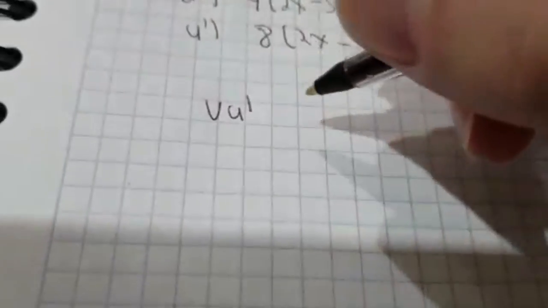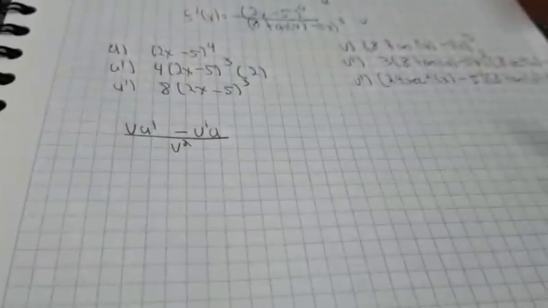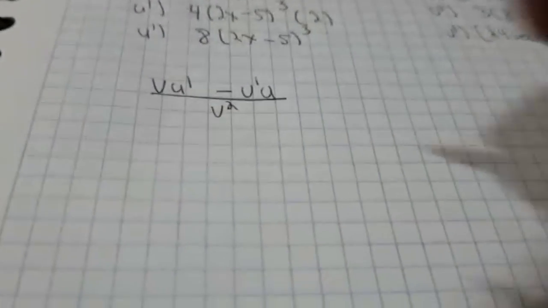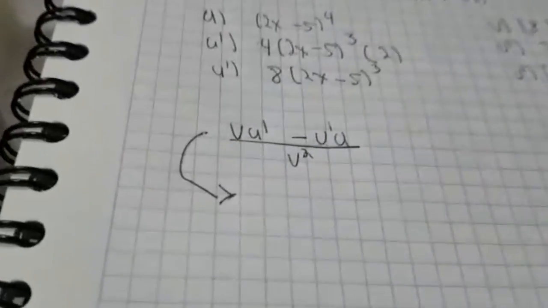Now the quotient rule is this one. This is the formula. Minus the derivative of the first one times the second, over v squared. This is going to be the formula that we're going to use. So we're going to write a line just like that. It's going to come over here, and we'll try to write it down. It's going to be a little bit long, so we're going to take a lot of space.